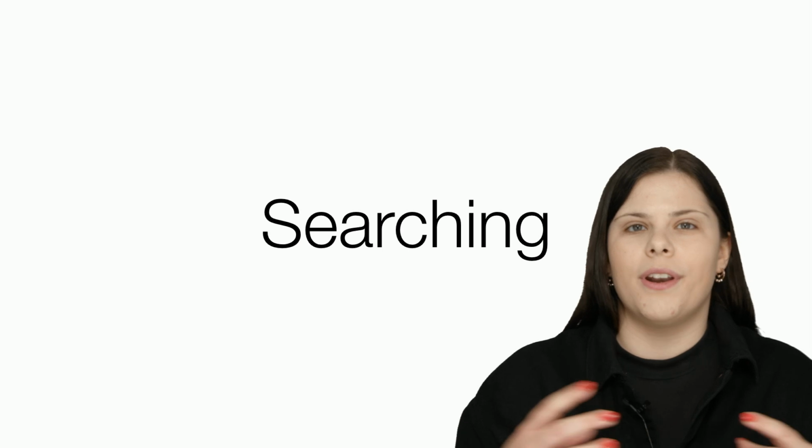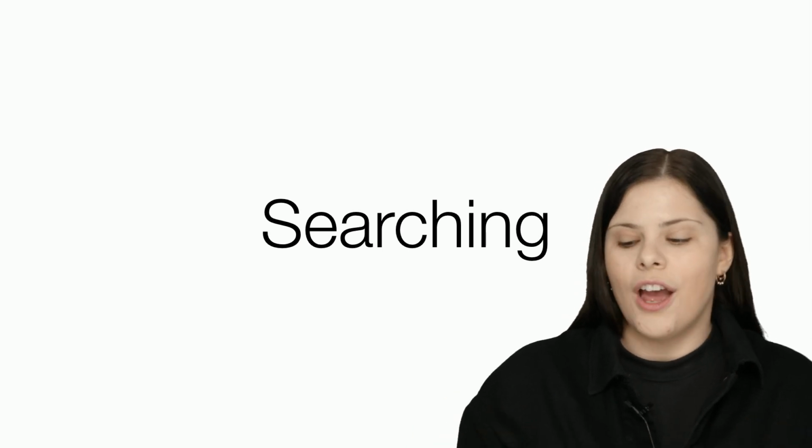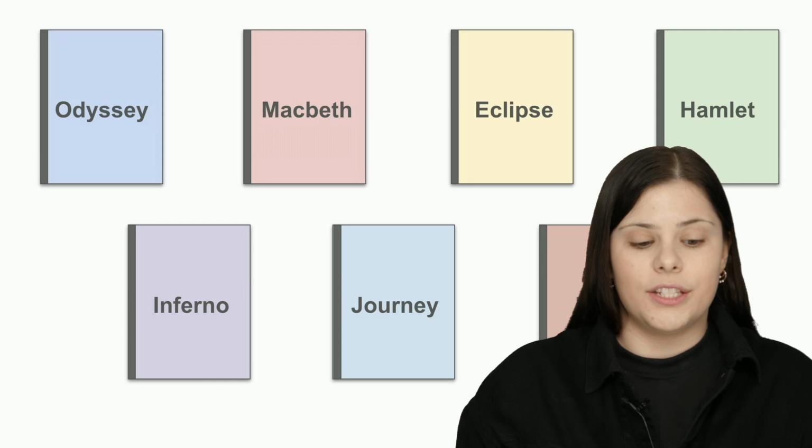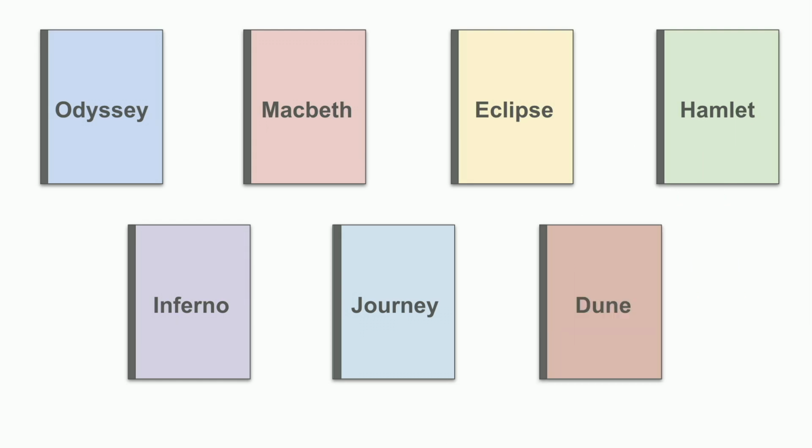For example, in the lecture we were trying to look for the monopoly money in those red lockers. Today let's consider a different example. Say I have these 7 books lying around on the table, and I'm looking for a book called Journey. One approach is to just look at each book one by one.